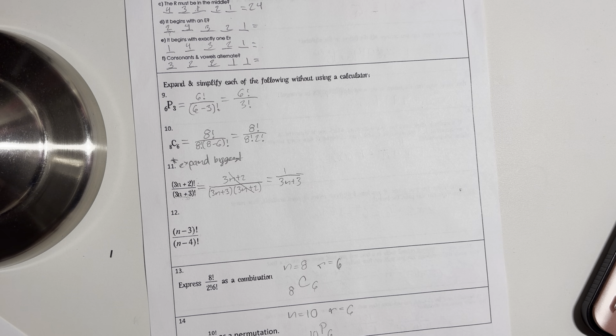So I'll write down the actual final answer in the description if you want to know. Because I'm not too sure about this one, I'll check it and then write it down if it's correct in the description.